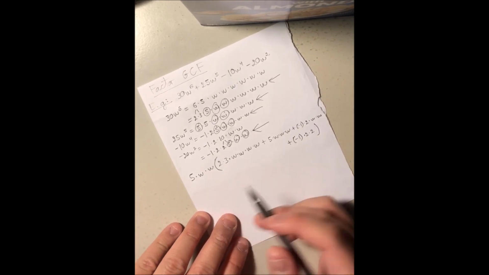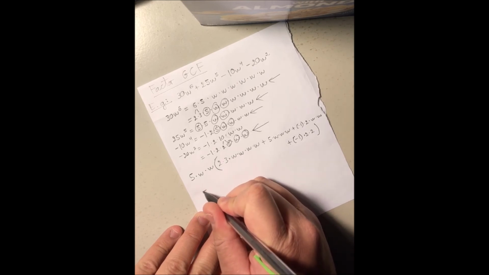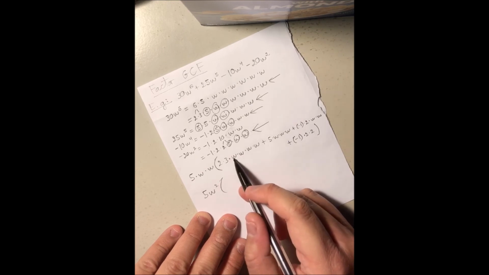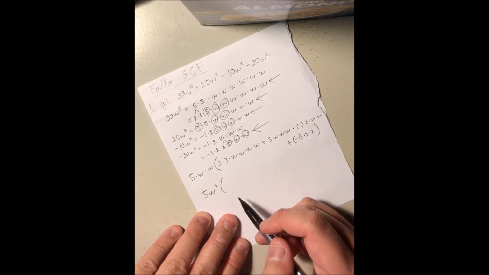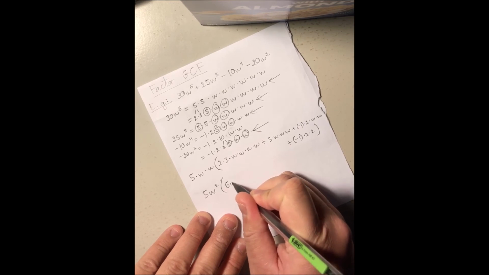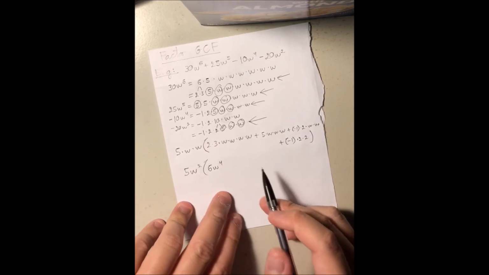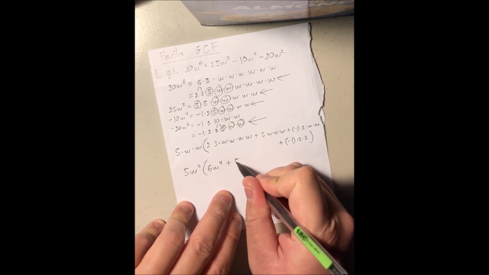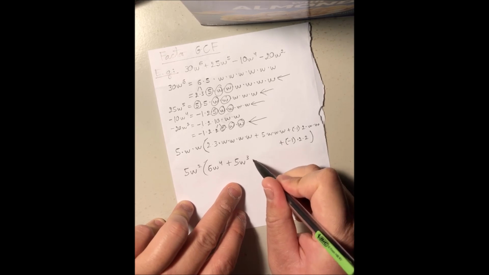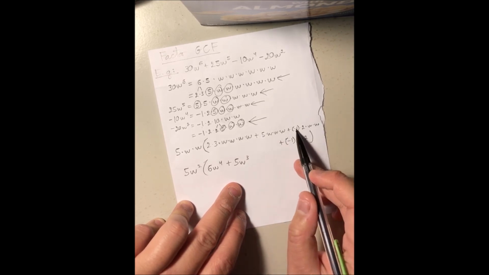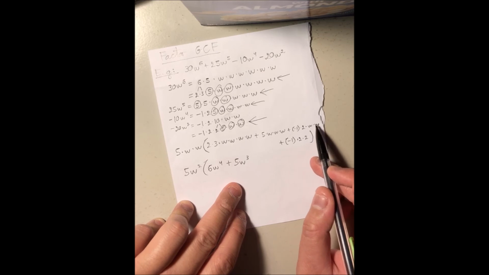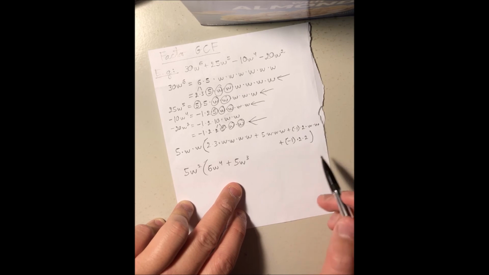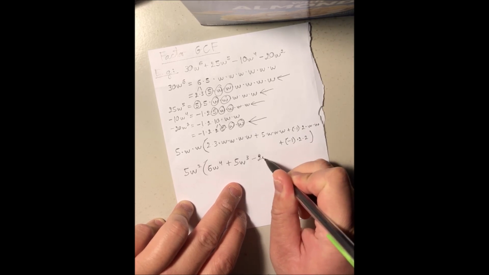Well, let's put everything together. 5 times W is 5W squared. 2 times 3, that's 6, and then multiplying W 4 times, so that's 6W to the 4th, plus 5 times W 3 times, so 5W to the 3rd. And then let's see, negative 1 times 2, that's negative 2 times W squared, so that minus 2W squared.